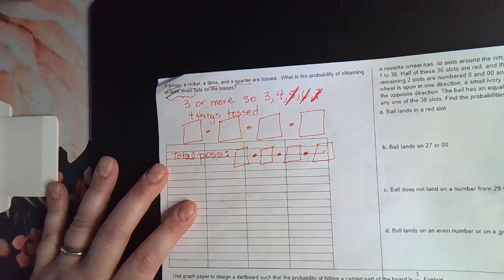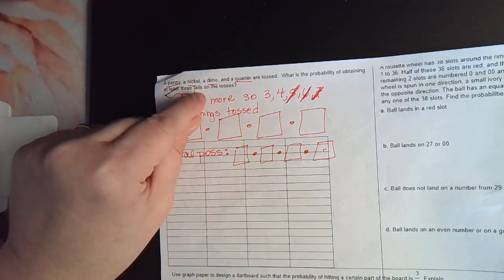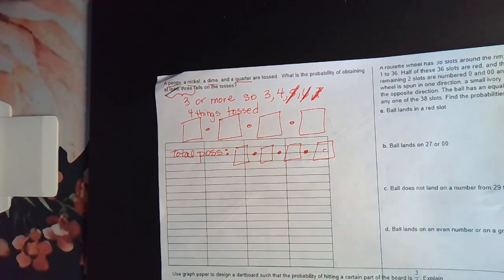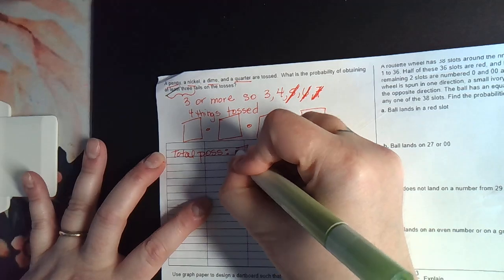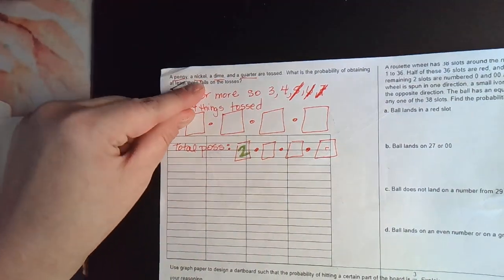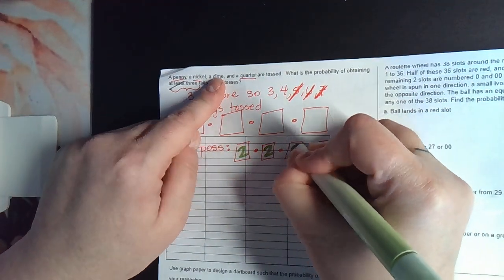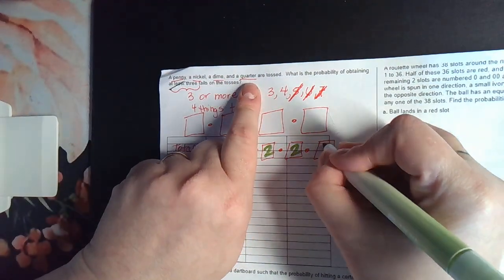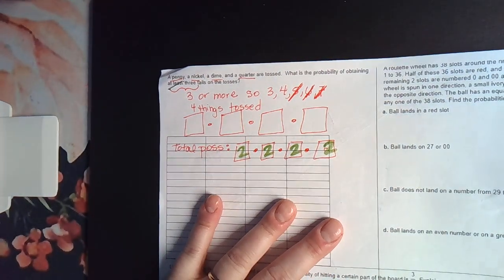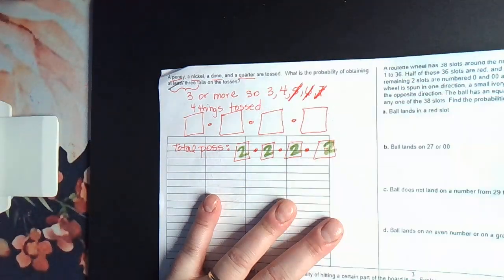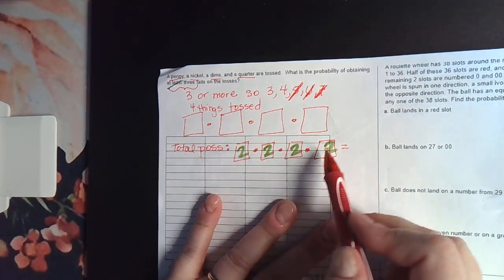How many possibilities are there on a penny? On a penny, you either have a heads or a tails. There's only 2 possibilities that you could see. On a nickel, you only have a heads or a tails. On a dime, you only have a heads or a tails. On a quarter, you only have a heads or a tails. Okay, so the total possible combinations that we could have is whatever 2 times 2 times 2 times 2 is, which is, I think, 16.